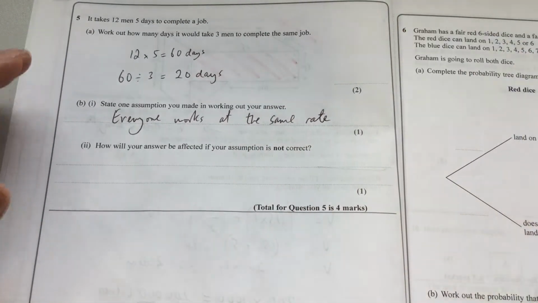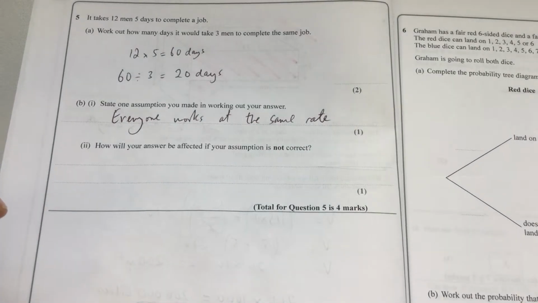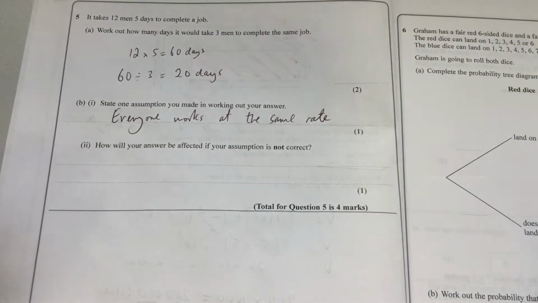Okay, that is the assumption we make. And you might have the other way around. You might assume that these 3 people are going to work at the same rate, but they're really slow. So you thought it was going to take 20 days, but your project's taking 30 days because they're working too slow. How would that be affected if your assumption is not correct?